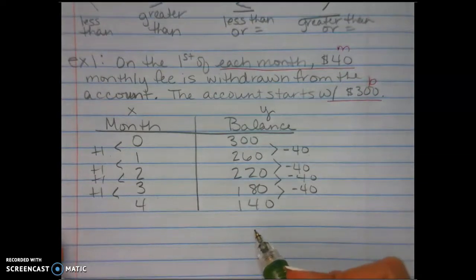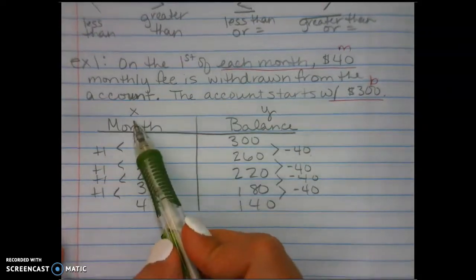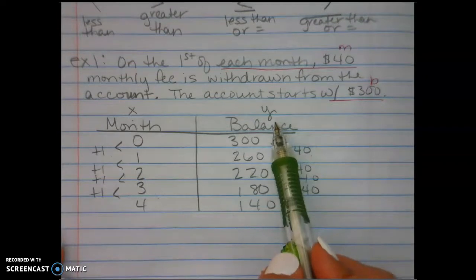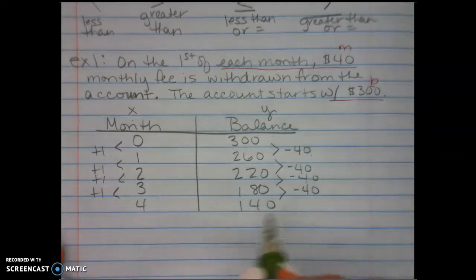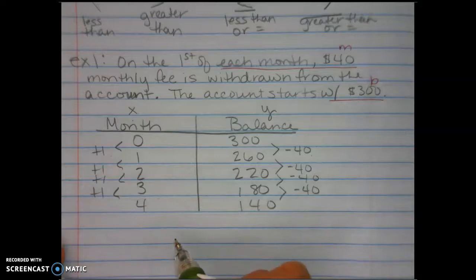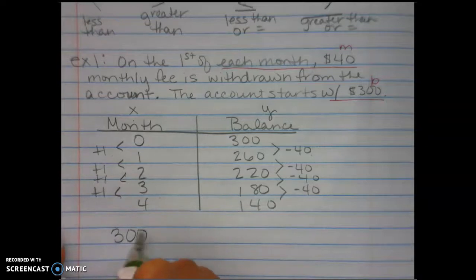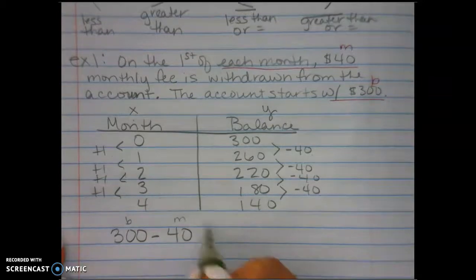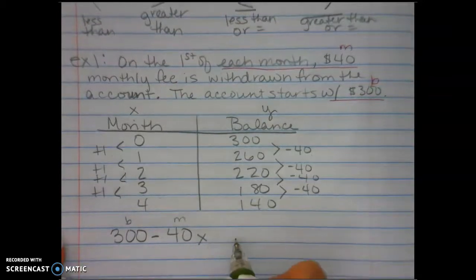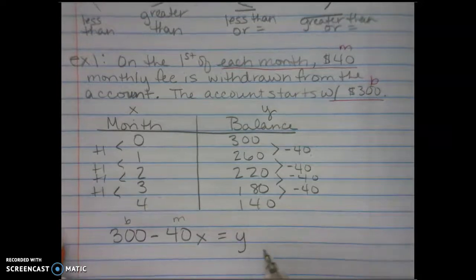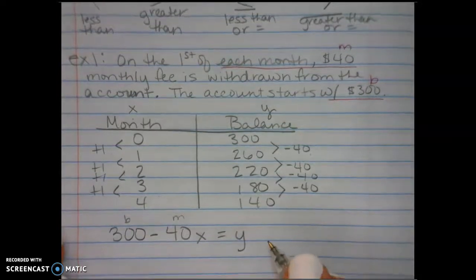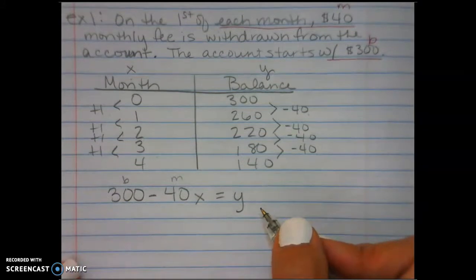So now we need to write an expression for the amount of money in Carrie's guitar lessons account. X is the number of months, which we already labeled, and Y is the amount of money. So if we had to write an equation for this, we have our M, we have our B. We could write $300, this is our B, minus 40, because they're taking that out each month, times X equals Y, our balance.